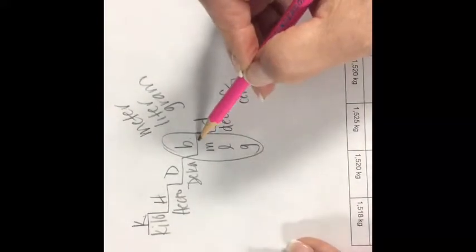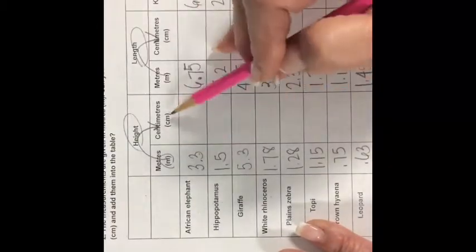Okay, so what you do is you put your pencil where you're starting and move to the place where you're going to end. So for each one of these, we're starting at meters and we're ending at centimeters. So starting at meters and ending at centimeters, which is here, see, centi. So we're going 1, 2, and because we're going down the stairs, we're kind of moving to the right.